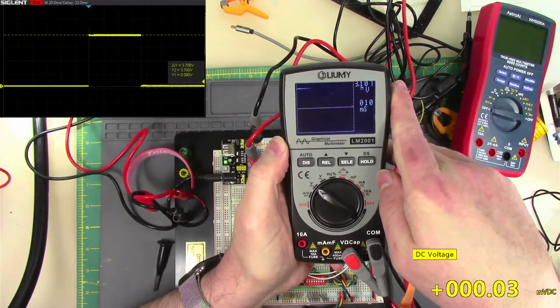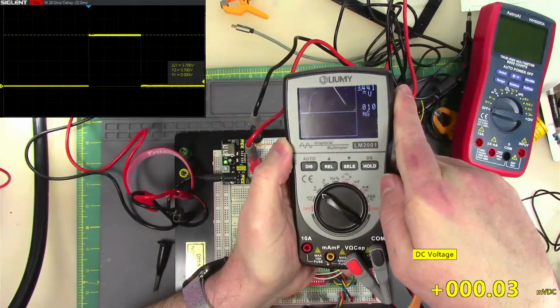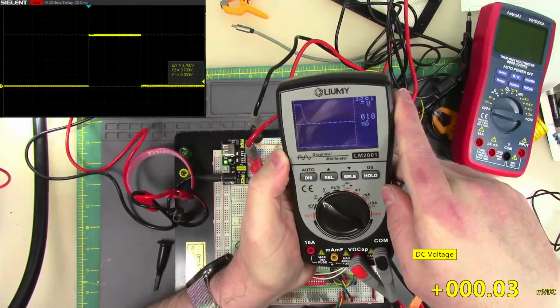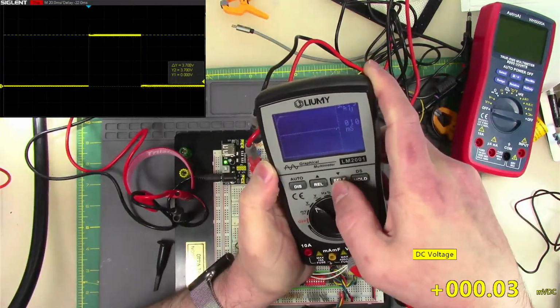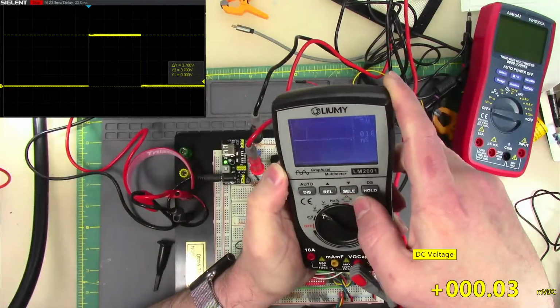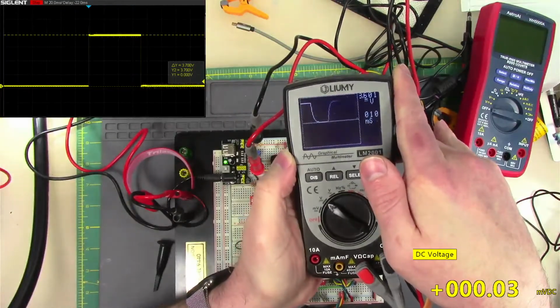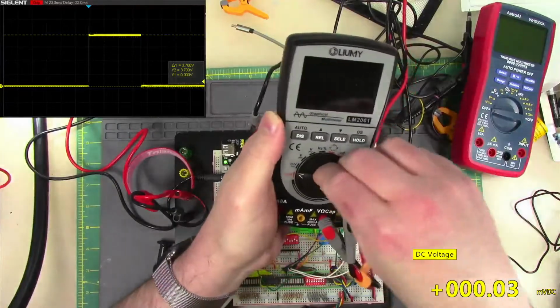So if you just need to test a logic signal, these are pretty cheap and they do work. I don't think you have a whole lot of things you can do. No, you really don't have a whole lot that you can do, but they will show you a signal that you're getting, and it is a full function meter.